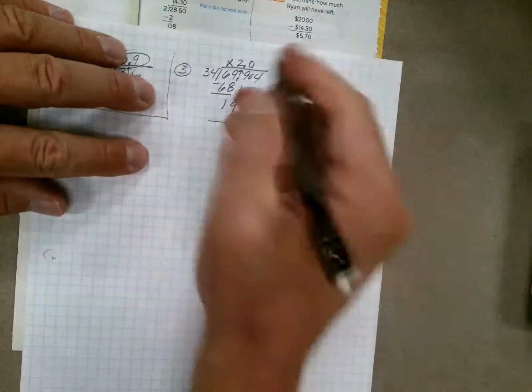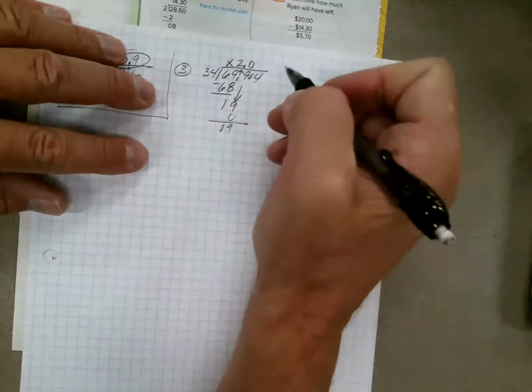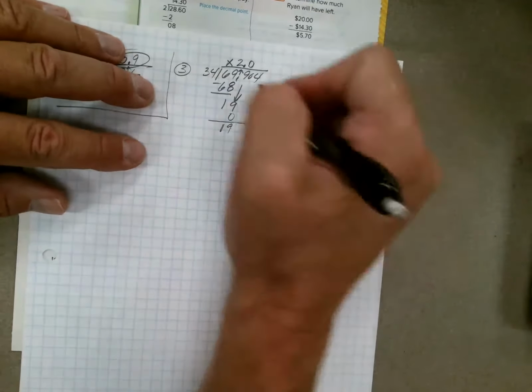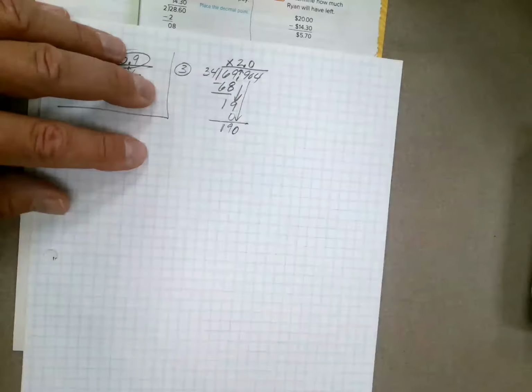subtract and get 19. If you're down in the kitchen, when you come up, can you bring a styrofoam cup up? Okay. Bring down a 0.